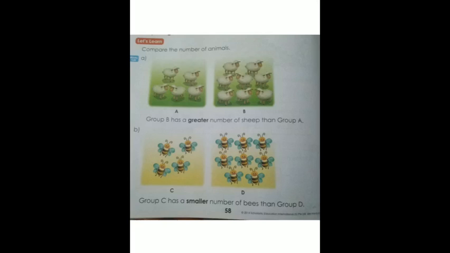In the next example, honeybees are given. In set C, how many honeybees are there? 4. In set D, how many honeybees are there? 8. From these two, which is smaller? Set C is smaller. Which is greater? Set D is greater. We can say group C has a smaller number of bees than group D, or we can say group D has a greater number of bees than group C.